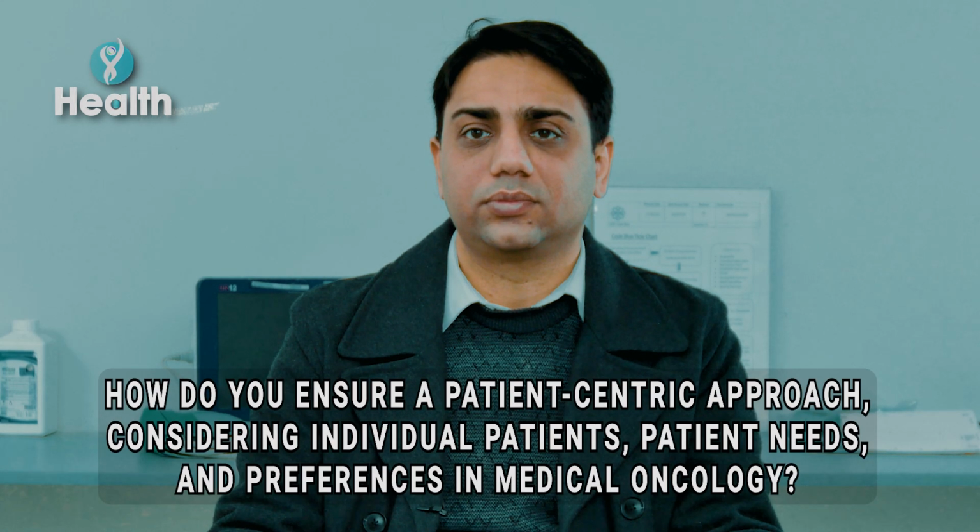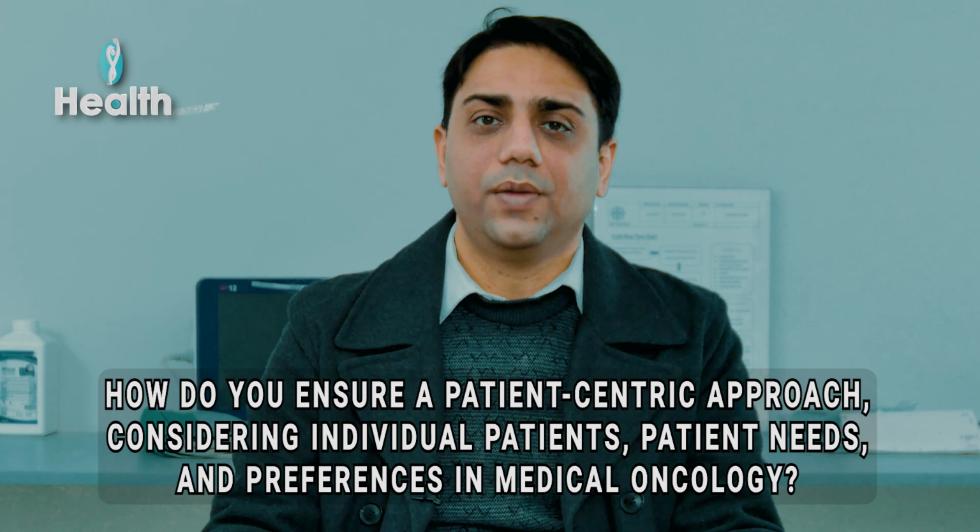How do you ensure a patient-centric approach, considering individual patient needs and preferences in medical oncology? Apart from the targeted drugs which we can use in medical oncology patients, where patients have one target and we can attack that target with a specialized treatment, we also see what the patient's individual circumstances are.